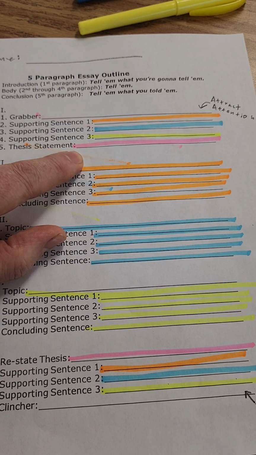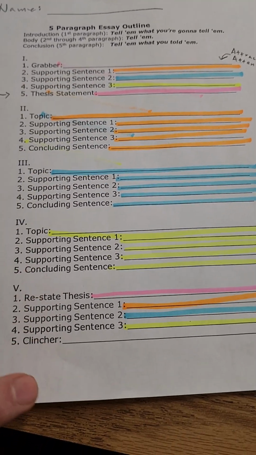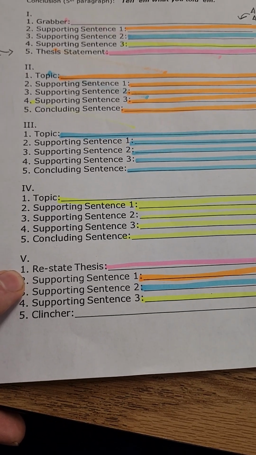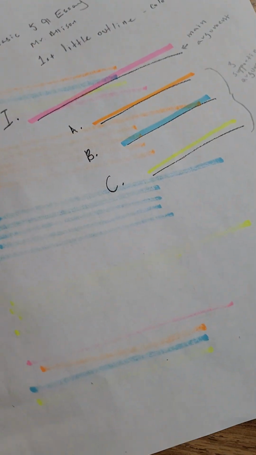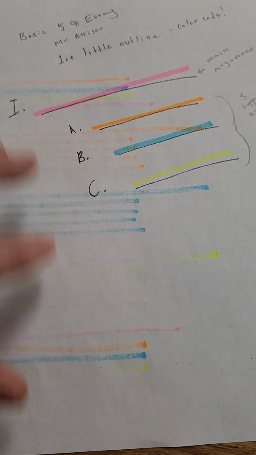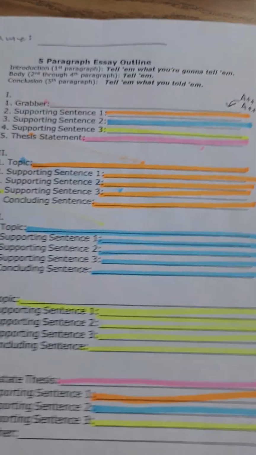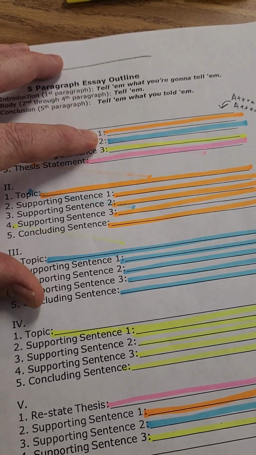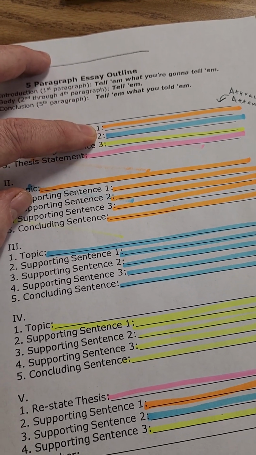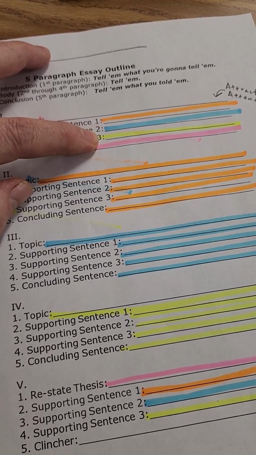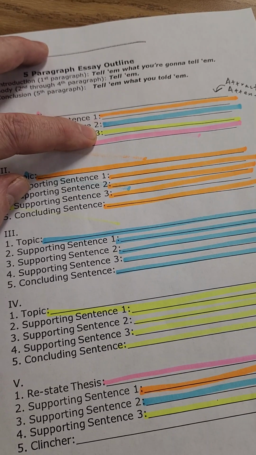And then you can see the next place where I'll need pink will be down at the beginning of the 5th paragraph here. Then I've got my 3 main reasons supporting whatever point I'm trying to make. And I'm going to color code those orange, blue, and yellow. Flip over to our essay. Our first main reason is going to be the first supporting sentence in the first paragraph. That's orange. Our second main reason is blue. And our third main reason supporting our argument is going to be yellow.